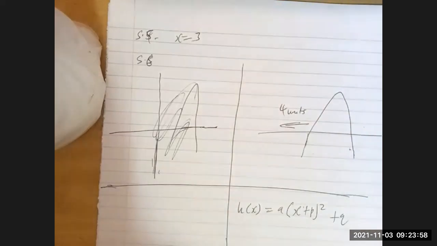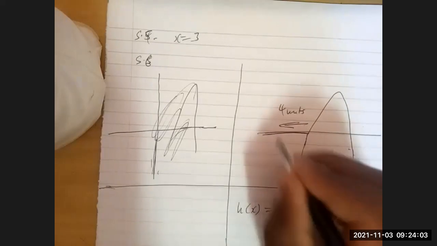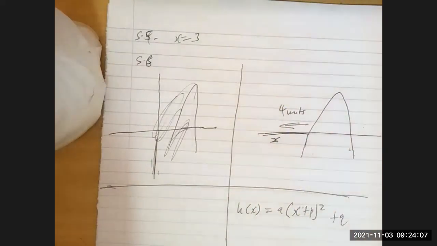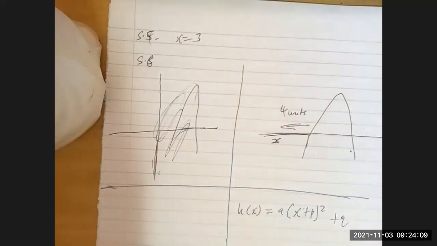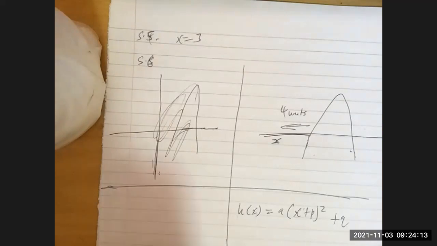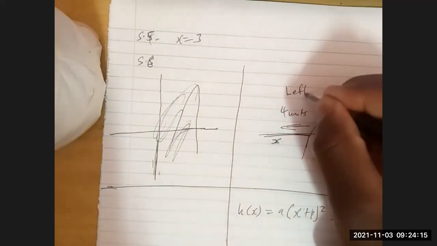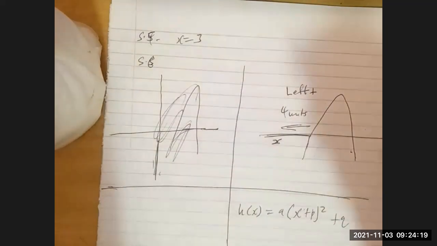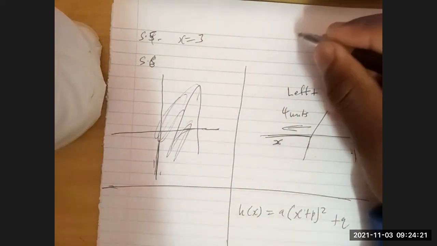4 units to the left, right? Where is that shifting happening? It is happening on the x-axis, right? So on the x, that is where the shifting is happening. Now, if you shift the graph to the left, left means you are adding to the original x that you have, right? So the original x that you had was what?